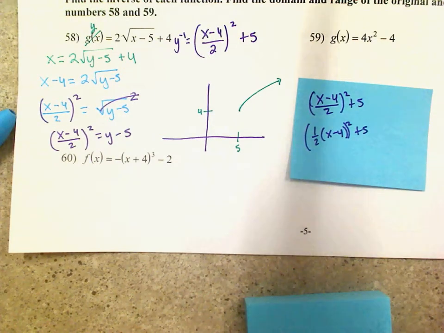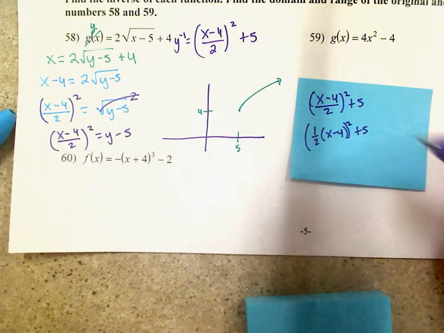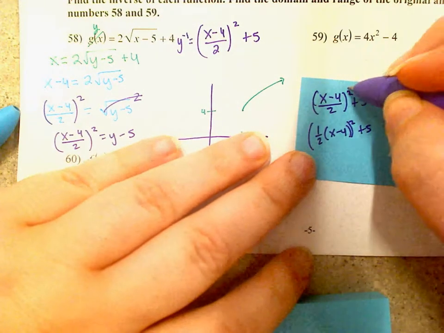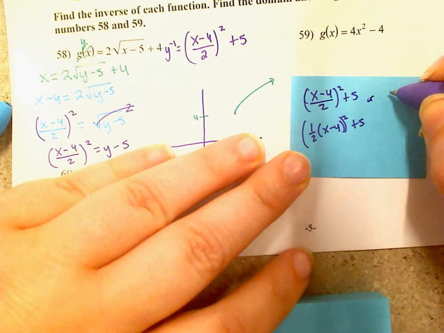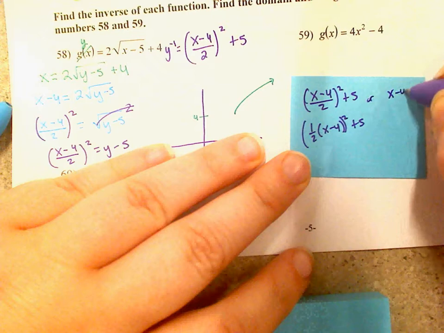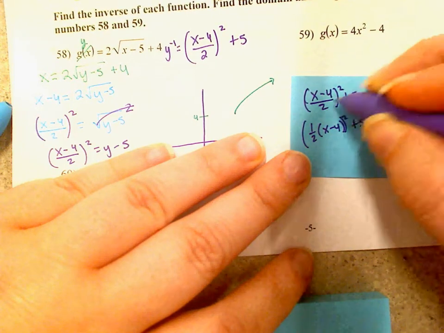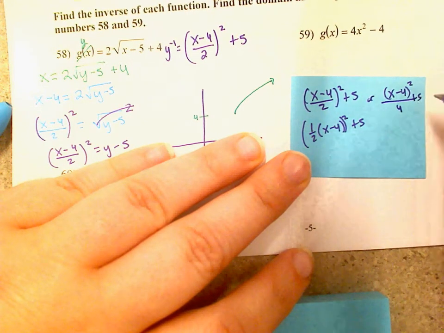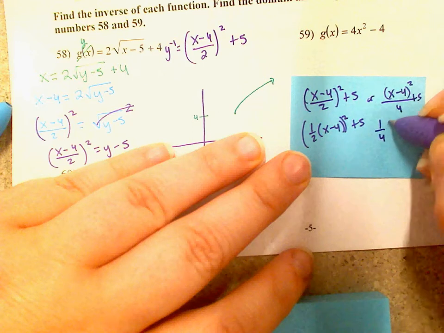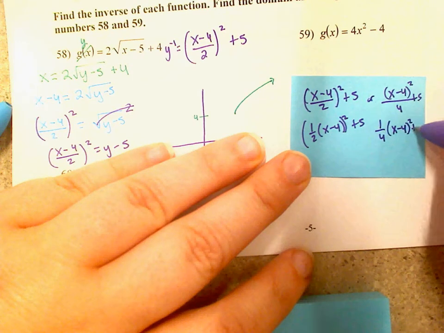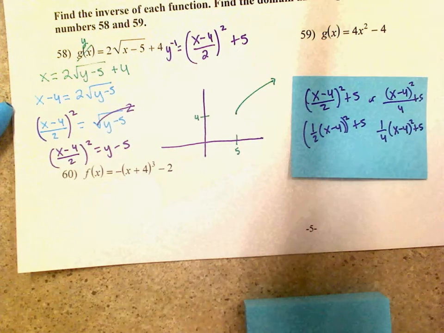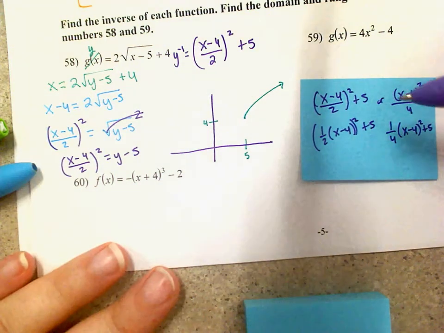Or you can distribute the power and think of it as x minus 4 squared over 2 squared, which is 4, plus 5, which just means 1/4 x minus 4 squared plus 5. I don't really need to sketch the function or plot points, I just need to see what it looks like.